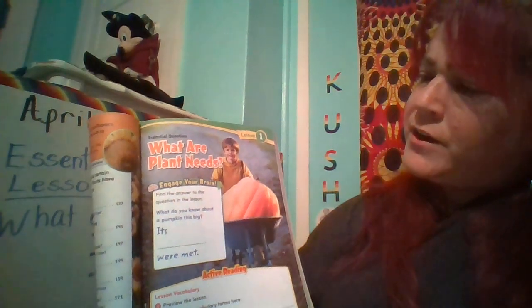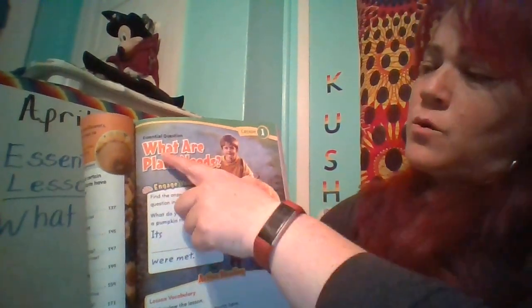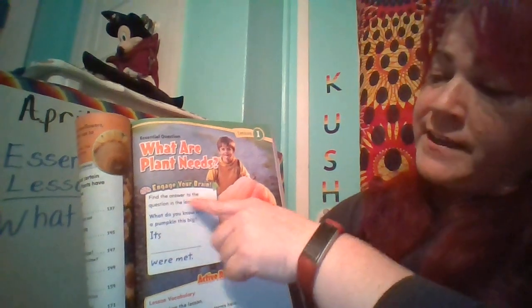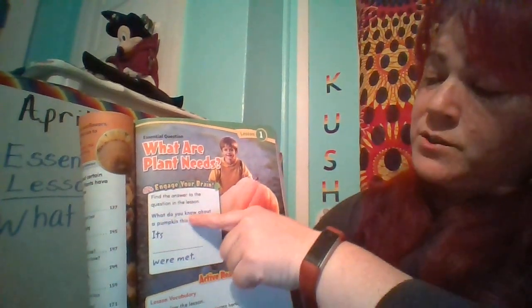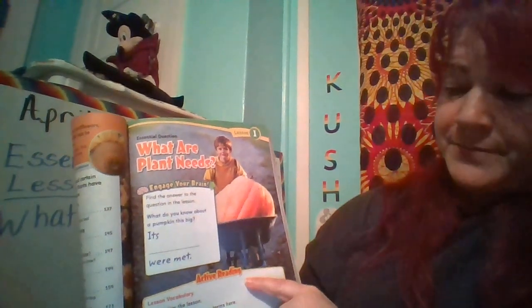So we're going back to our science book, and we're looking at page 137. And on here, what do you see in this picture? Yeah, I see a boy and I see a humongous pumpkin that he has in a wheelbarrow to help him because that would be too much for him to carry. So this is lesson 1. What are plant needs? Engage your brain. Find the answer to the question in the lesson. What do you know about a pumpkin this big? It's blank were met. So we're going to come back to that after we've read our lesson.